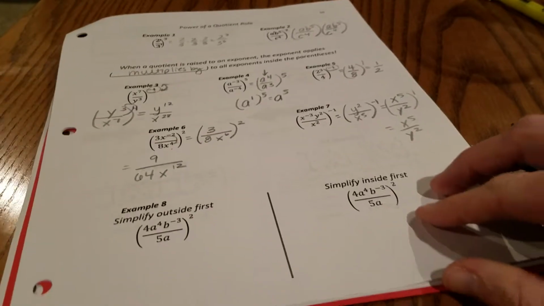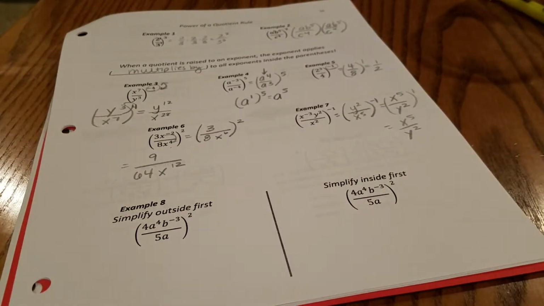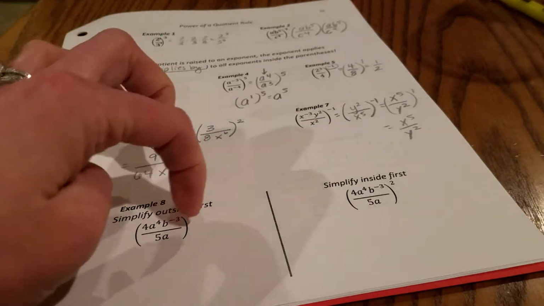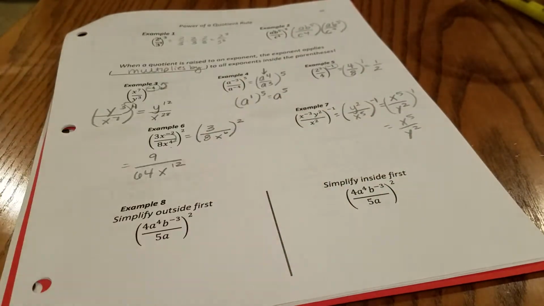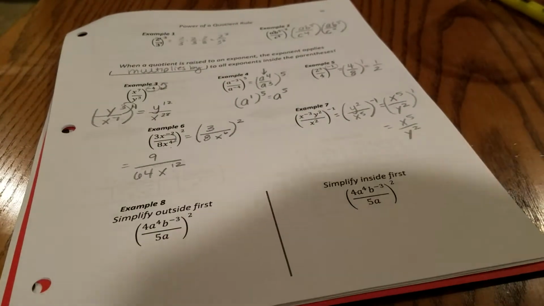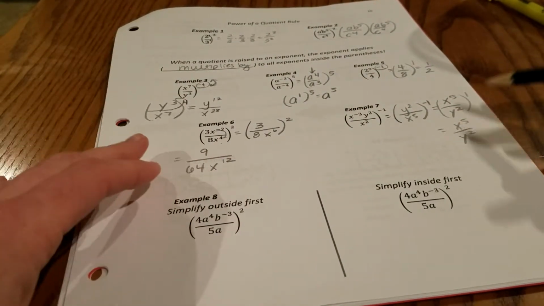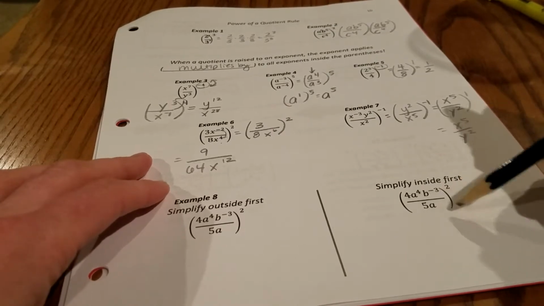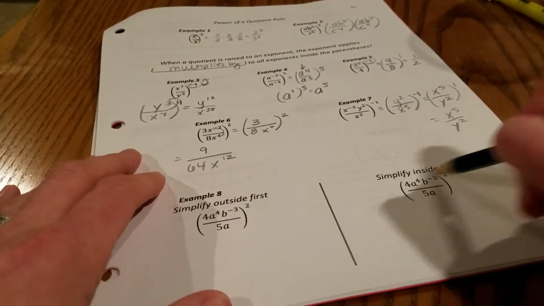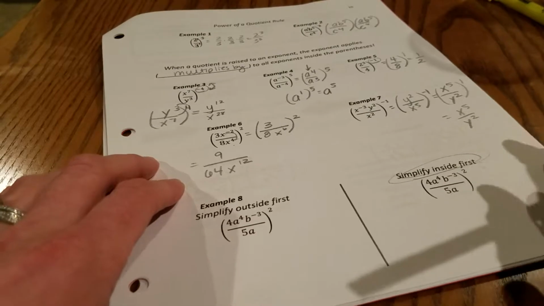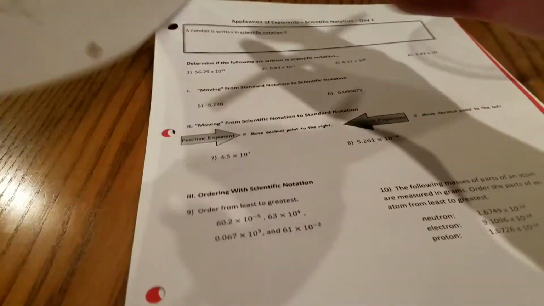Okay? So again, like I said, there's kind of two different methods of doing this. You can simplify the outside, actually apply the power, or you can simplify the inside first. It's honestly easier if you simplify the inside first because you're kind of breaking it down and making fewer steps for yourself by doing that and then applying the power. So I'm going to actually recommend that you simplify the inside part first. It's going to make your life a little bit easier.